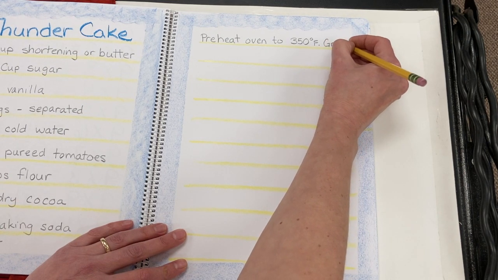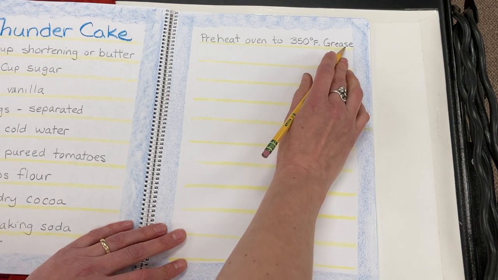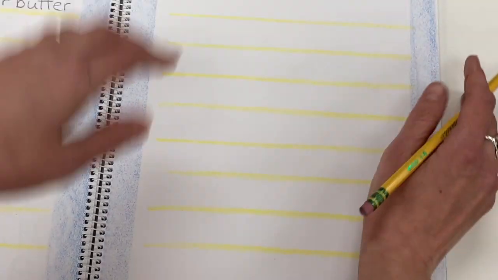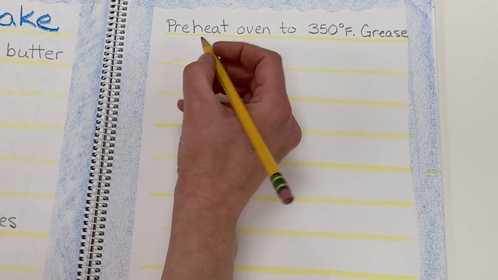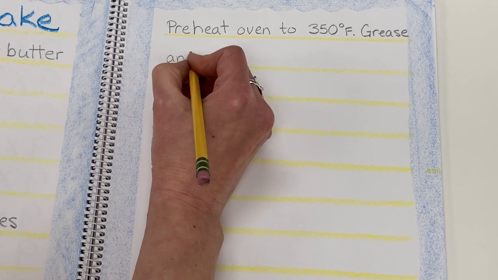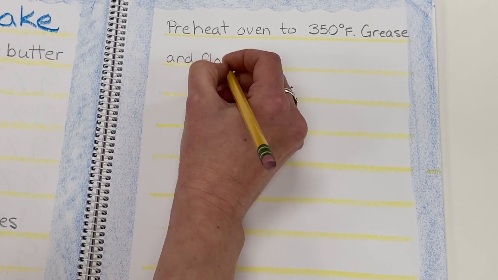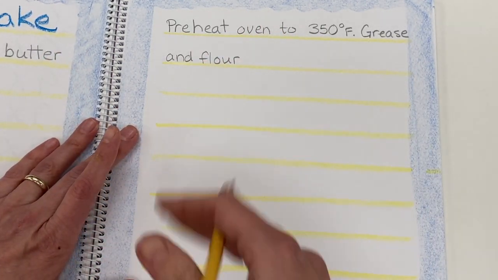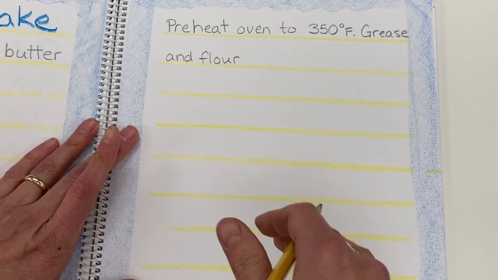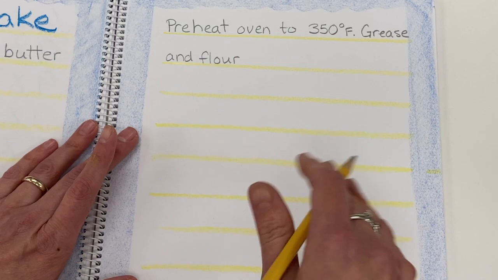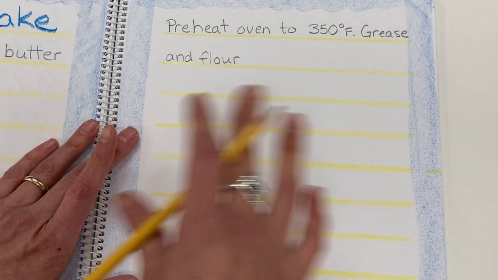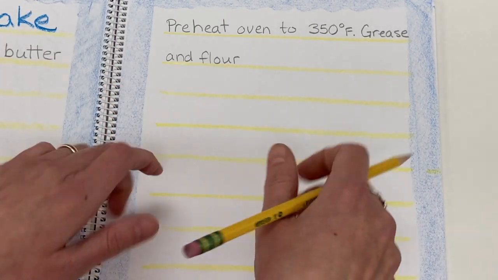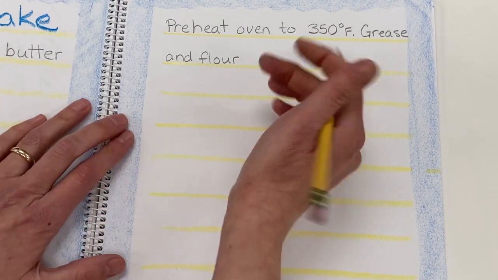Grease, there's a lot of vowels in that word, isn't there? G-R-E-A-S-E. Let me just zoom in a little bit here so you can see. Grease and flour. So that means they want you to take the pans, the cake pans you're going to use, and put grease all over the bottom. I like to use butter or coconut oil or maybe even vegetable oil would work. And they just want you to smear grease all over that. And then you pour a little flour into that and shake it around and then dump the rest of the flour out. And that'll make it so your cake won't stick.